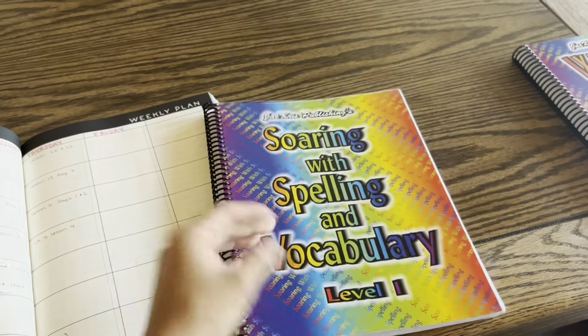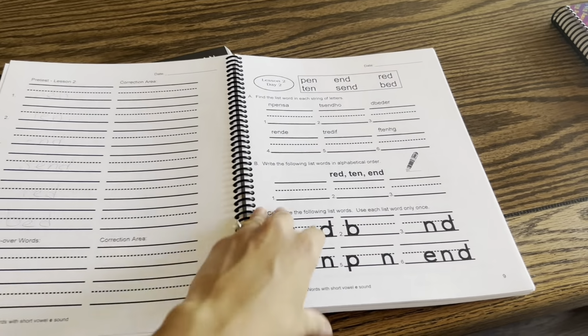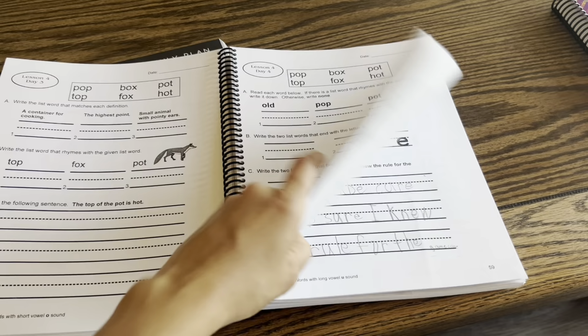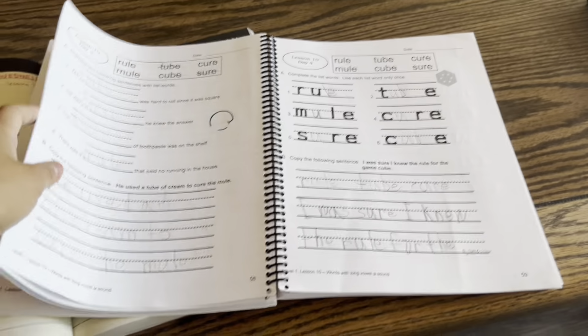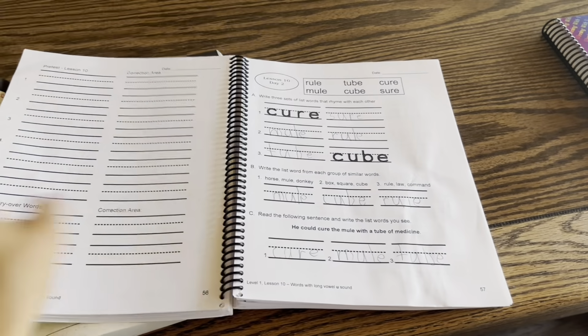But we did not start at the beginning because some of the words were just way too easy. I didn't feel like there was a need for him to go over these words. So we started where I felt like he could actually learn something new. So we started kind of in the middle of the book.